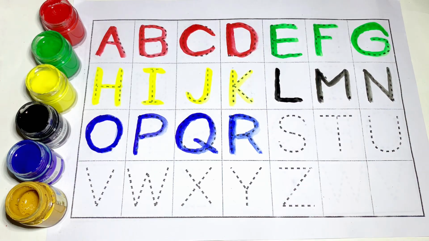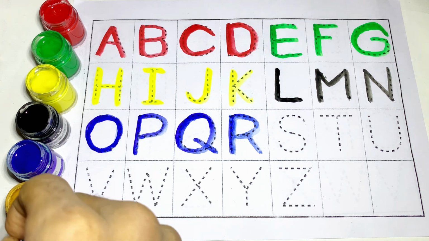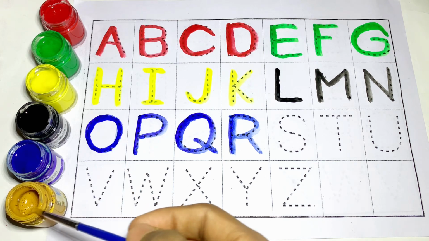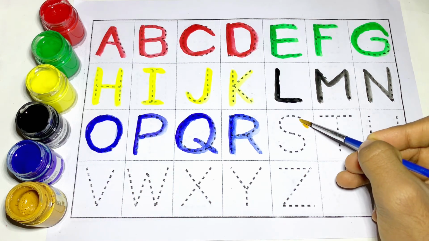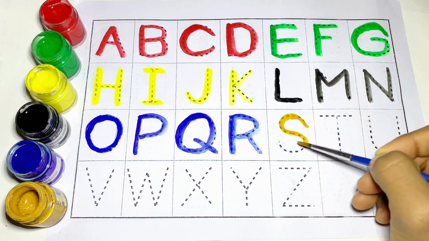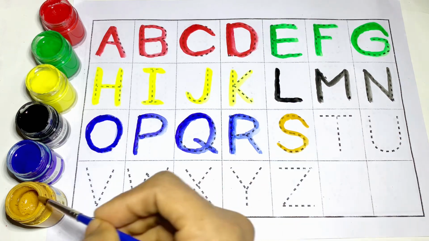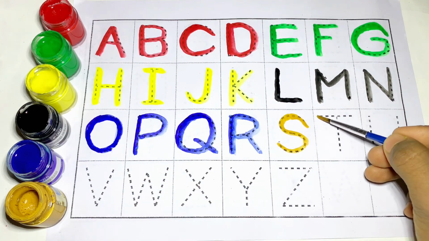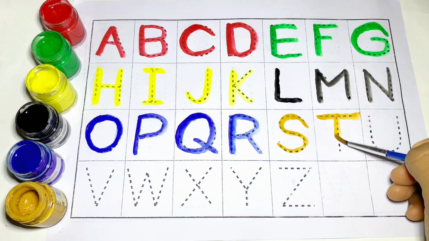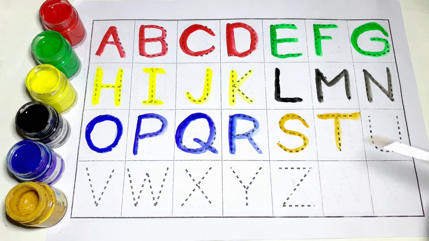Kids, now draw S. S for sun. S for snake. And use yellow ochre color. Kids, again use yellow ochre color and draw T. T for teacher. T for tiger.